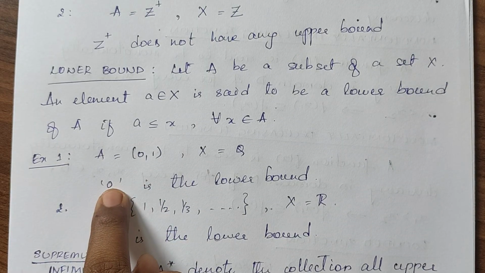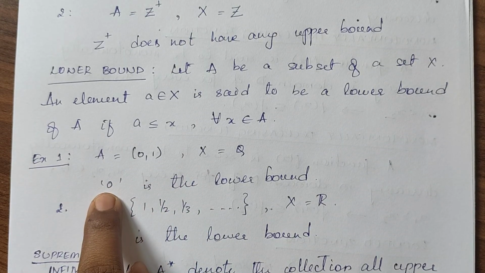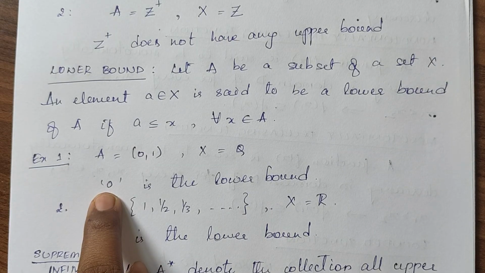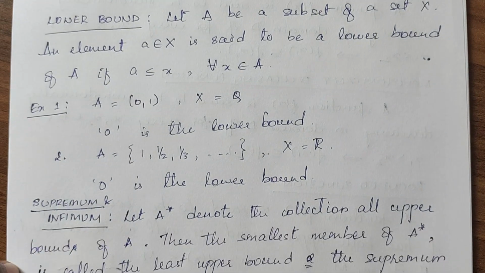You have 0 as a lower bound, also minus 1 is a lower bound, minus 2 is a lower bound, and it continues.